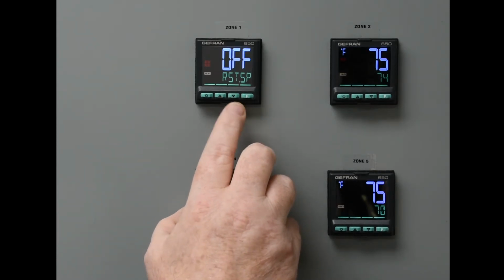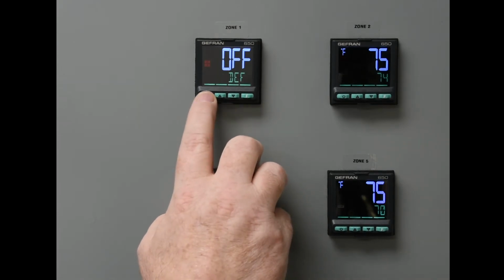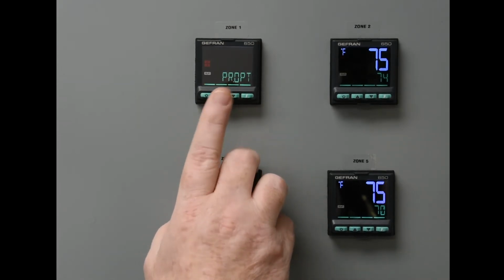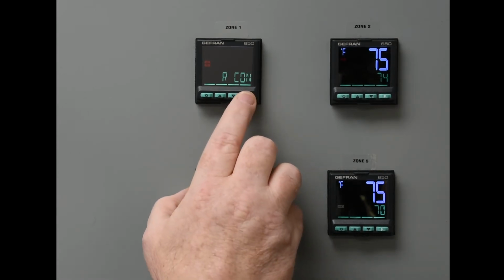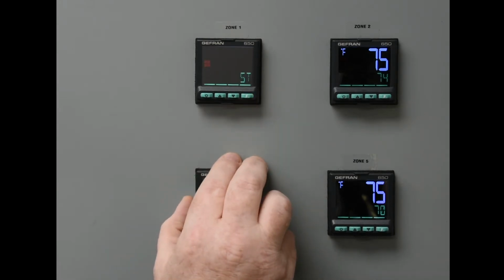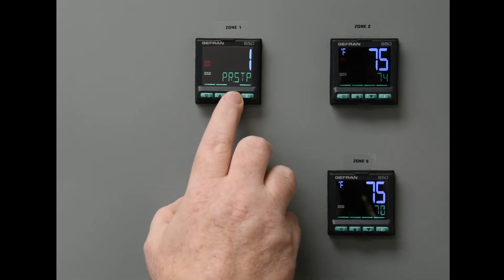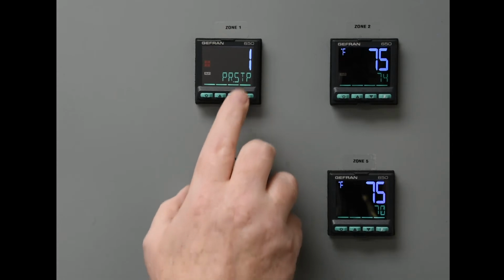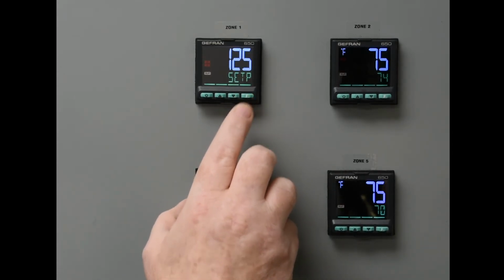Press and release the work mode key until PROPT for programmer configuration is on the screen. Press and release F until PRSTP for the step definition is displayed. This is where you will start to define the values for the steps used in your program. Use the arrow key to select 1 through 12. In this case, we will program step 1. Press and release F to accept the step to be defined.